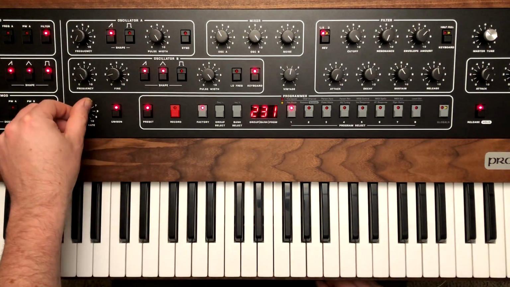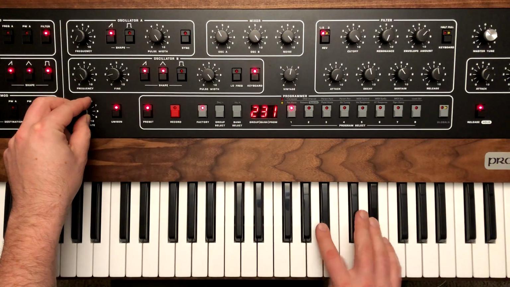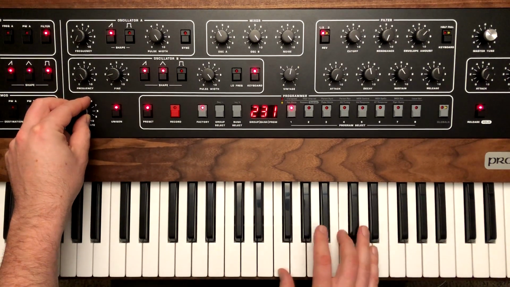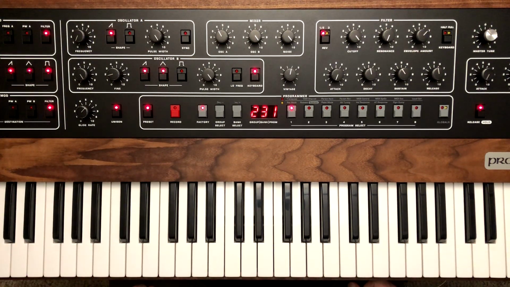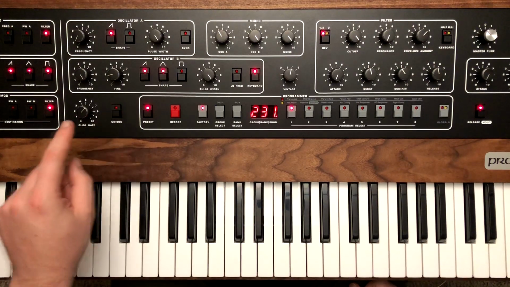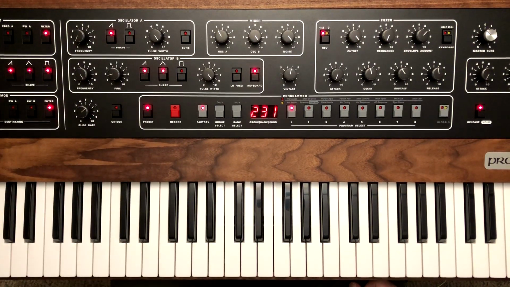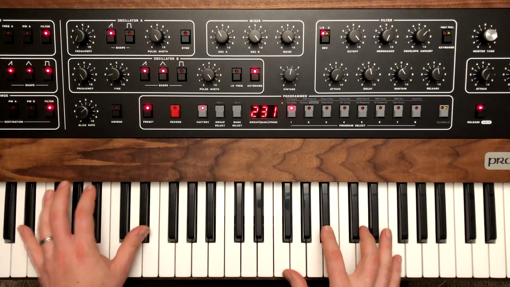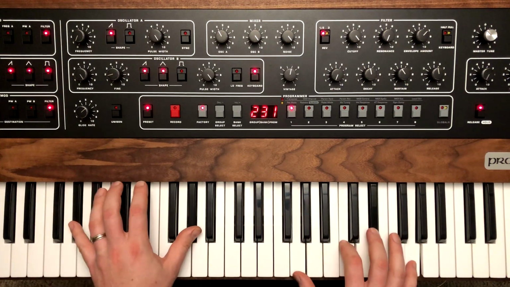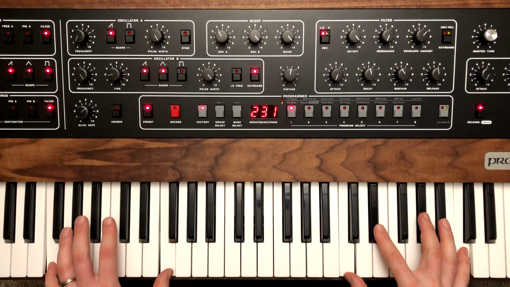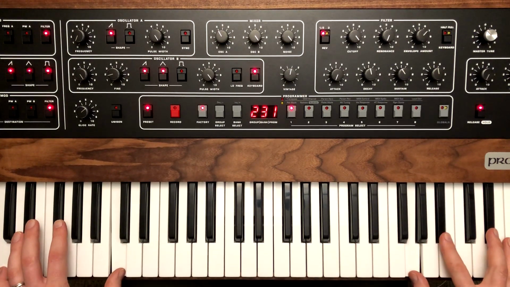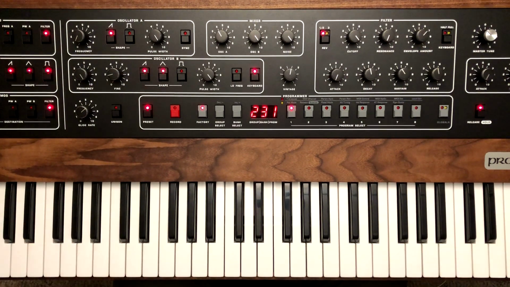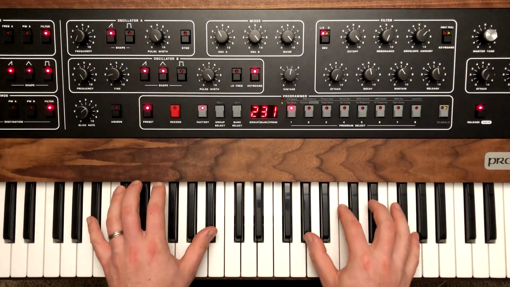this does just what you'd expect. It gives us a portamento. But when we go into regular polyphonic mode, we have polyphonic portamento. Polyphonic glide, just like in the Oberheim OB8. Now, isn't that cool?